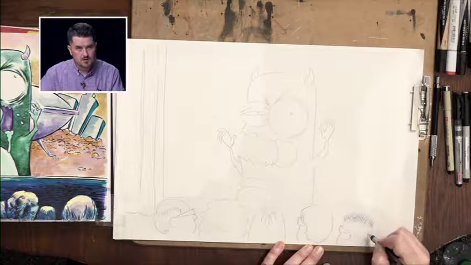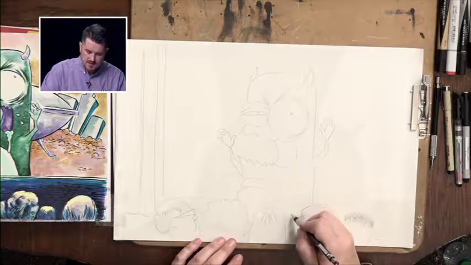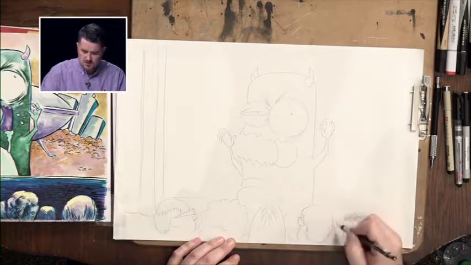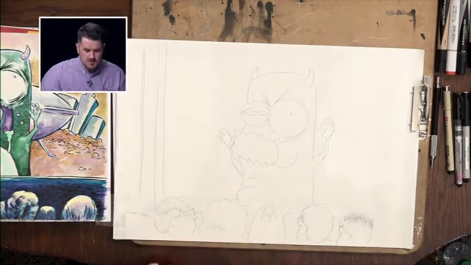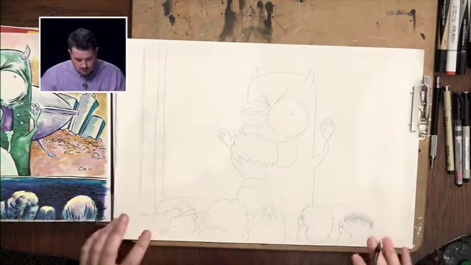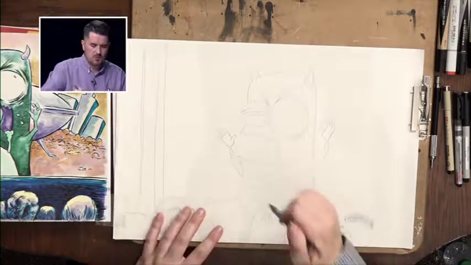Then for the rest of the heads in the movie theater, we just need to put some shapes. Okay, we're going to darken those in later. So now we have the general idea of the movie theater and the monster. If you wanted to put a saucer behind him, you can.